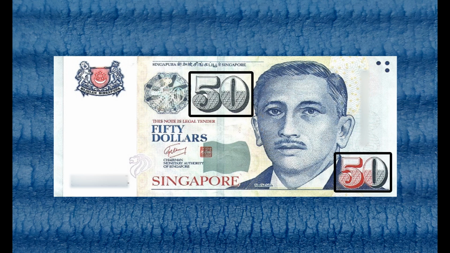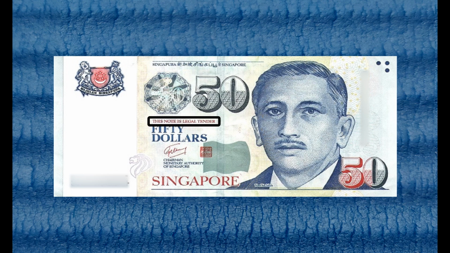Next, it has a large denominational numeral 50 in English on the center and on the bottom right corner of the note. When magnified, in the denominational numeral 50 at the center of the note, it has reverse intaglio microprint, in which the text MAS in micro letters in the shadow of the denomination numeral can be clearly seen. Next, below the kinegram, it has the lettering "This note is legal tender" in English. Next, below the lettering, it also has the denominational value $50 in English.